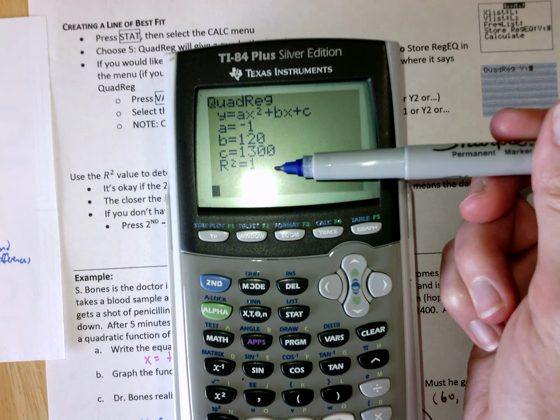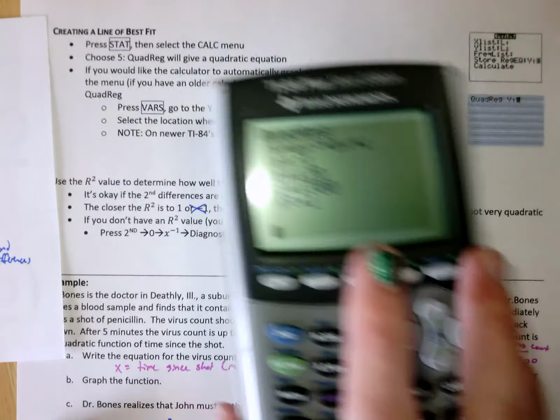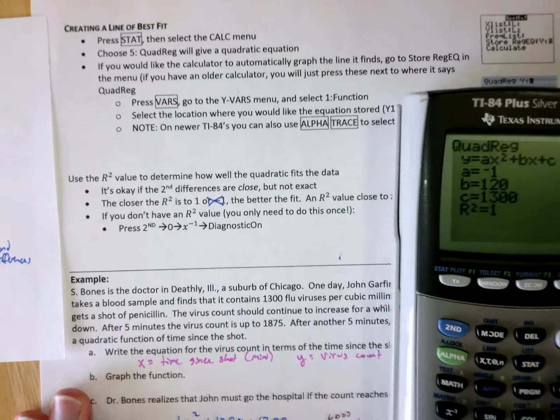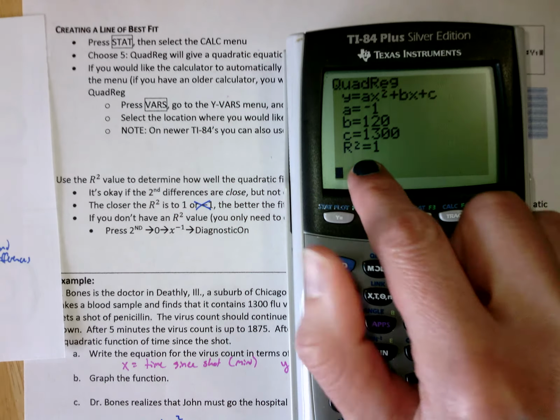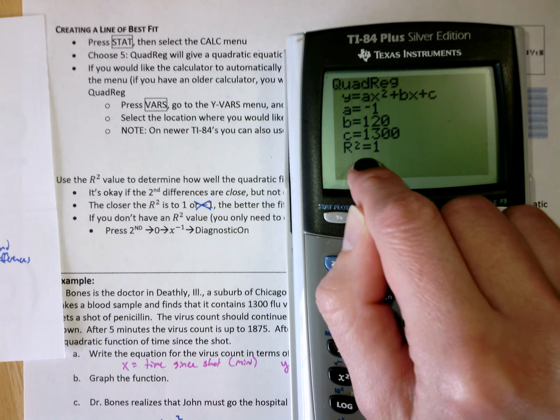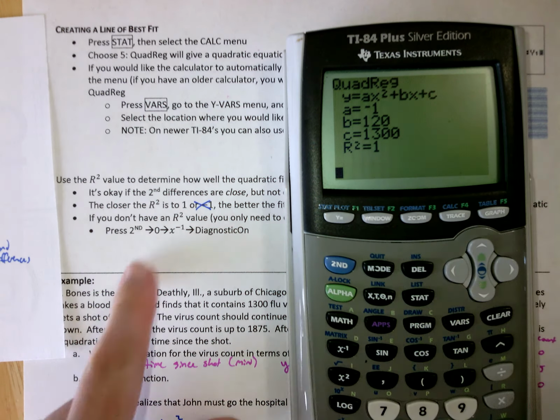Now, your calculator by default doesn't tell you what the r squared value is, so you're going to have to tell it that you want it to. This is something you're going to have to do once, ever. As long as you never wipe your calculator, you will never have to do this again. So here's what you're going to do if you don't already have this. If your calculator already says r squared value on it, you're good to go. You can shut this video off. You don't have to worry about the rest of this. But if it doesn't have that r squared value listed, here's what you're going to do.